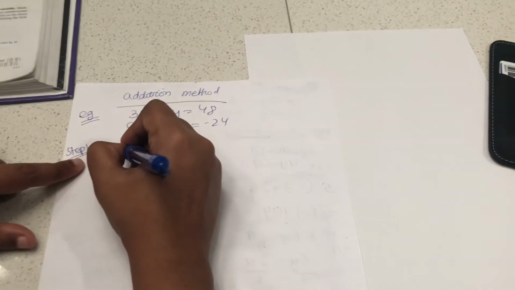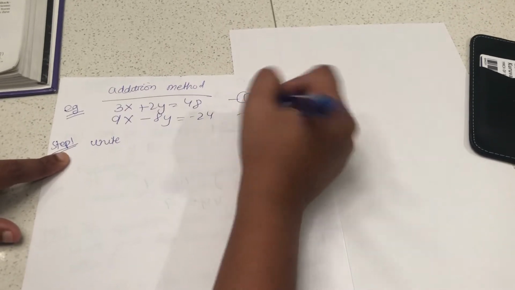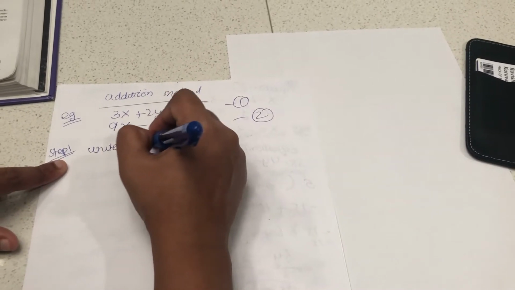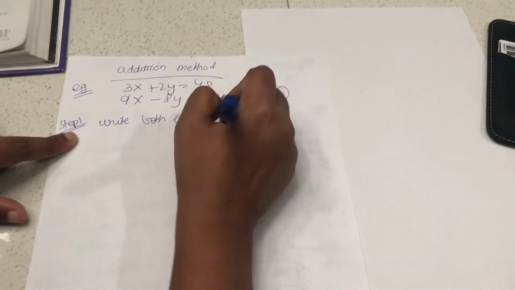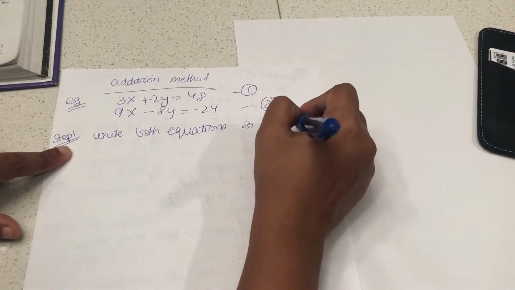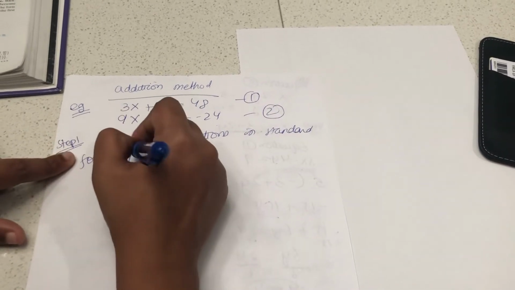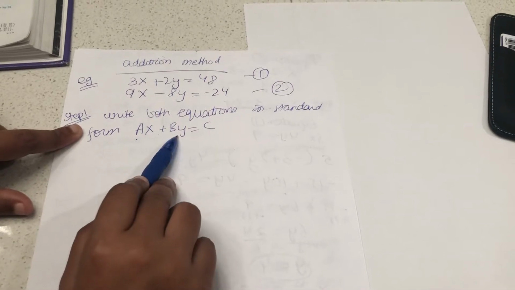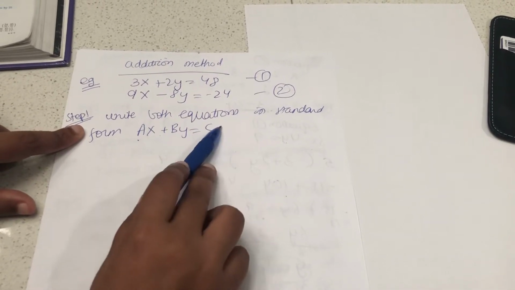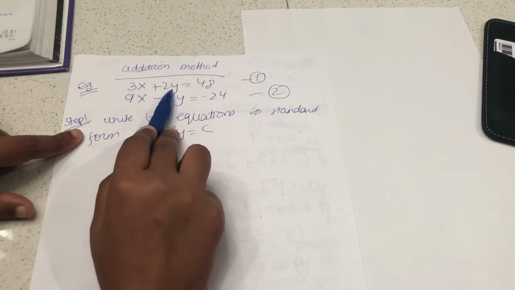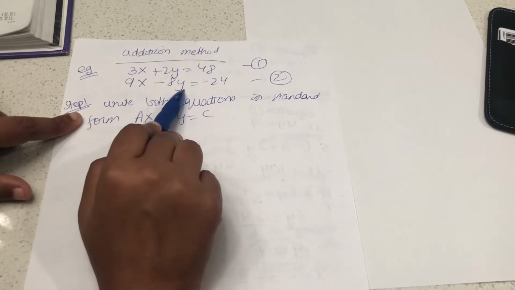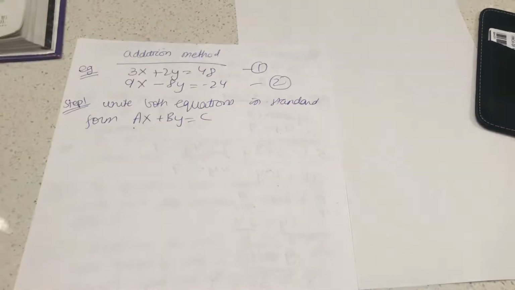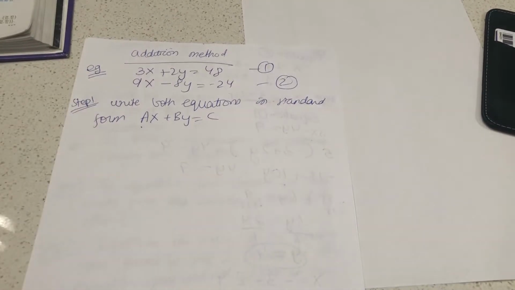What are the steps? Step 1, what they say is write, this is my equation 1, this is my equation 2, I'm numbering them. Write both equations in standard form. What is standard form? Ax plus by is equal to c. So first should be the x term, then plus the y term is equal to the constant. Is my x term first? Yes. Then my y term is equal to constant. Perfect. If not, you move them here and there and write it in standard form.